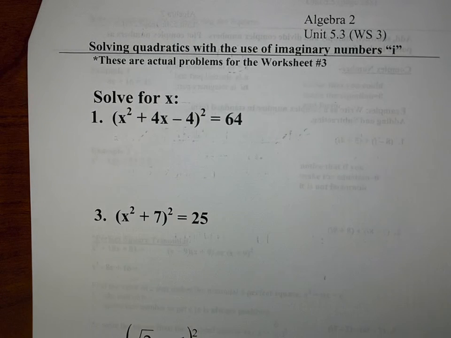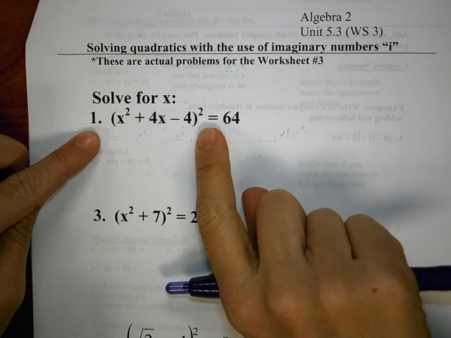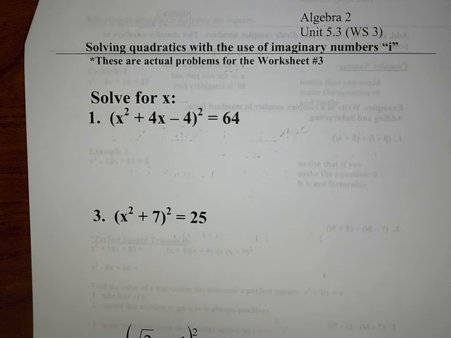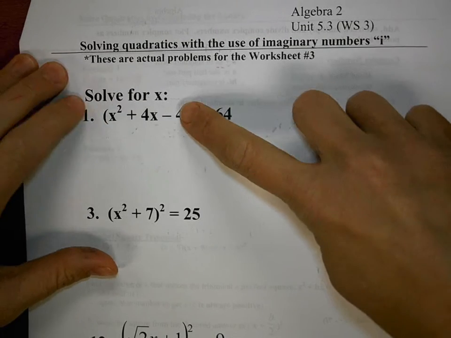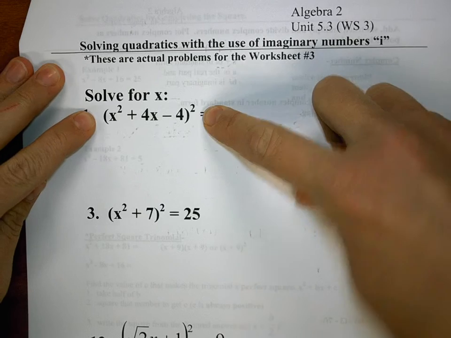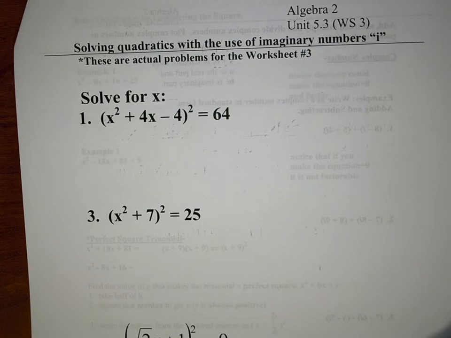5.3, worksheet 3. If you notice, this is a little different because we have parentheses with our square. But again, you're always trying to get your square by itself. So if you look at example 1, is the square by itself? Yes, because this whole parenthesis is the square. Do you see that? See how this parenthesis is squared? So that's our square.